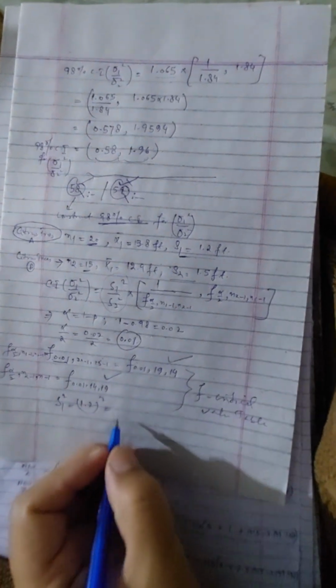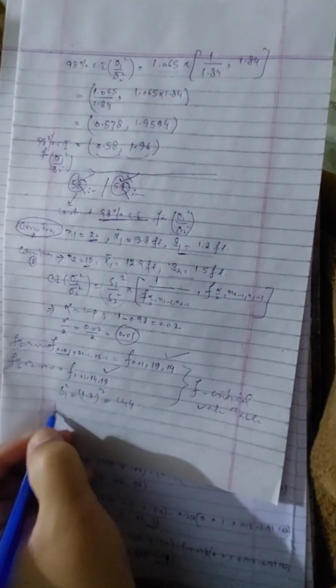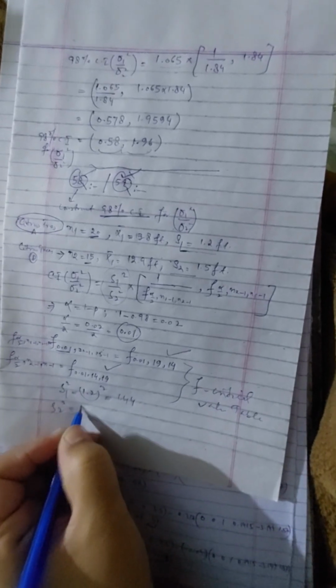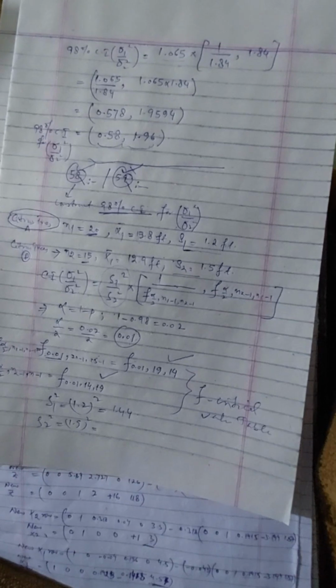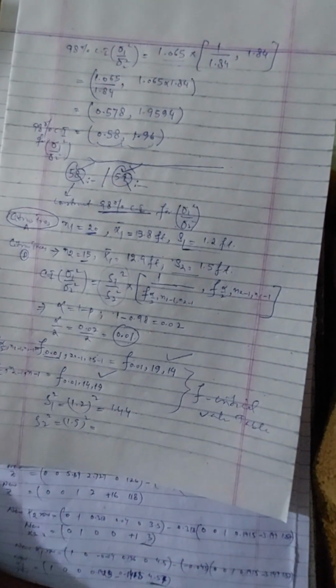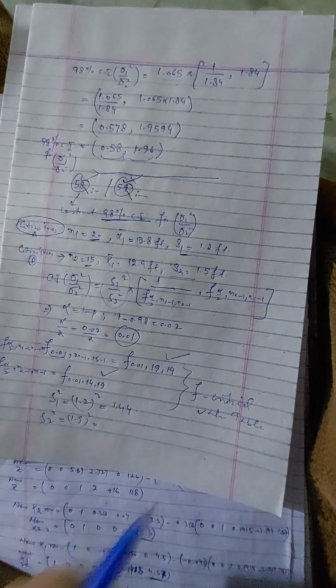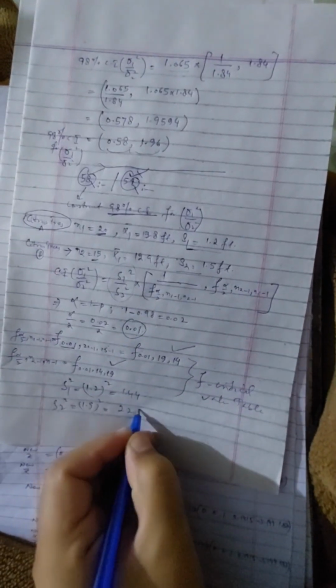Let's put the values over here, and s2 square is equal to 1.5 square, which is 1.5 into 1.5, which is 2.25.